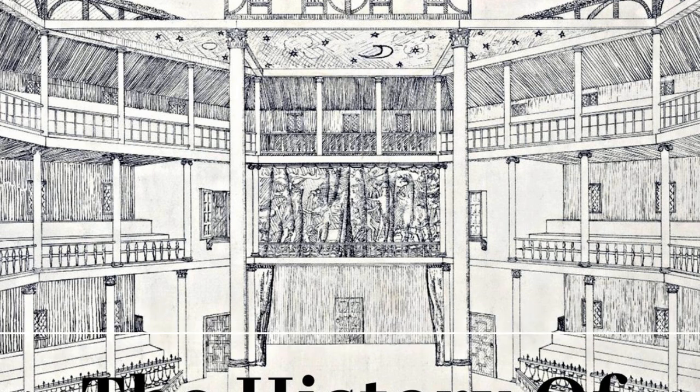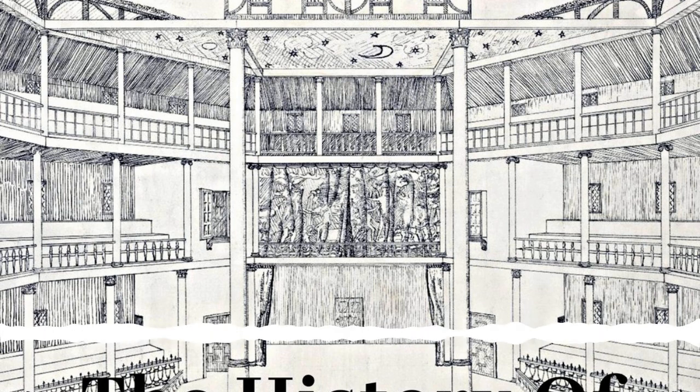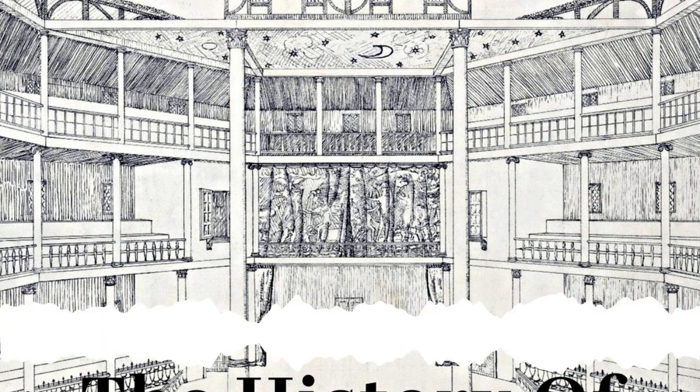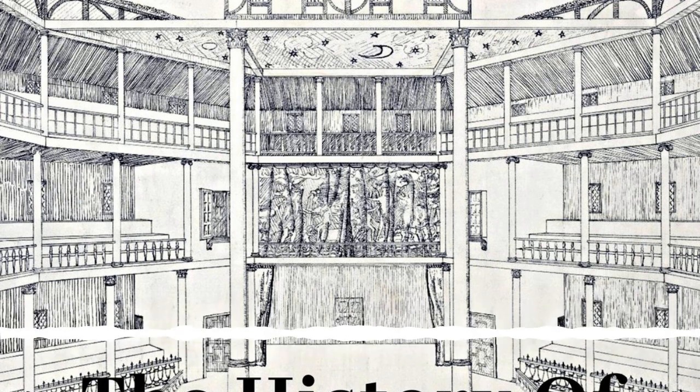Each of those quarto editions included changes, printing errors and printing corrections relative to those that had gone before, and the first folio version includes about 200 lines that do not appear in any of the quarto editions, but omits nearly 40 lines that do appear in one or more of the earlier quartos.